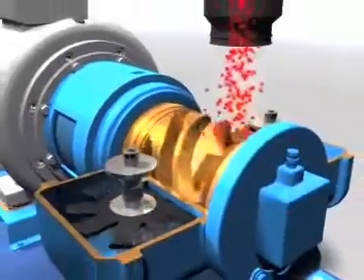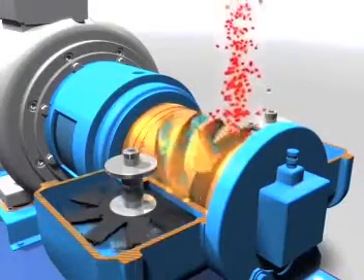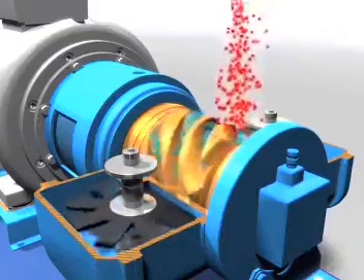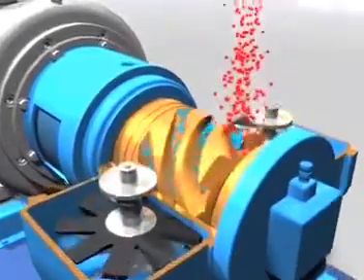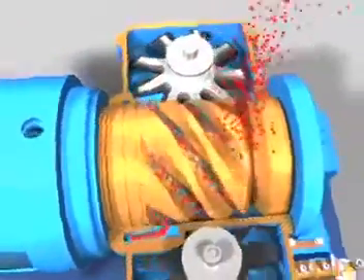The gate rotors automatically follow the rotation of the main rotor, reducing the volume in the flutes and compressing the air along the compression chambers. Purified water injected into the compression element lubricates, seals, and cools the process.